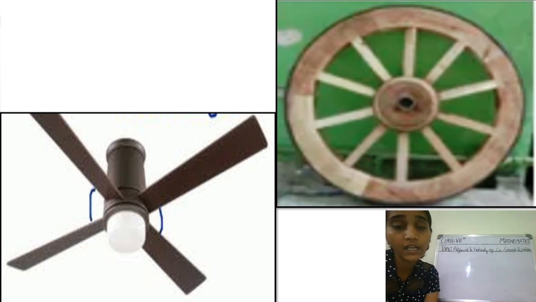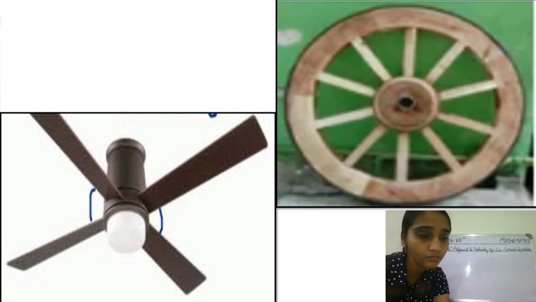And what about the cartwheel, students? Yes, in this also we can find many. So let us highlight a few. You can also highlight them. A few we can mark as vertically opposite angles like this. Okay.